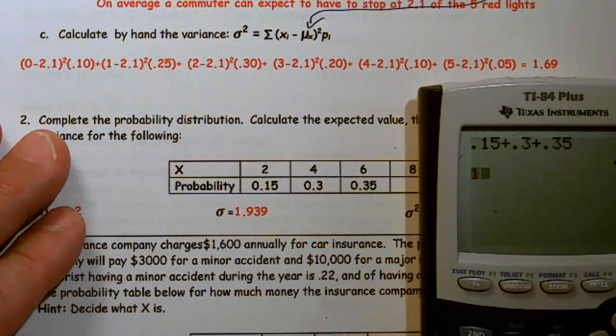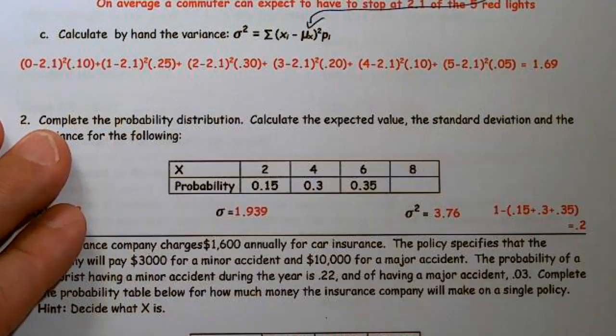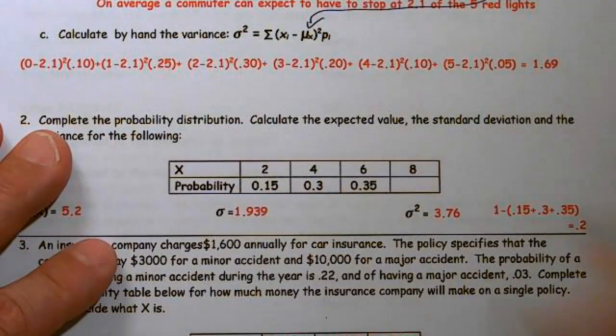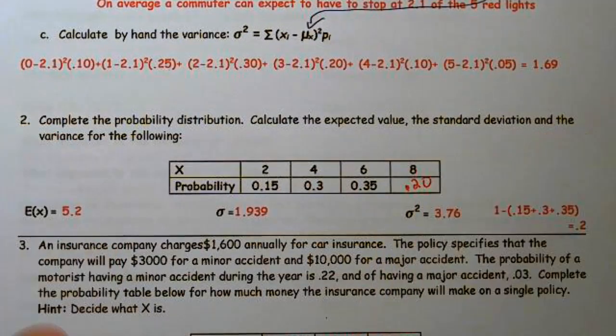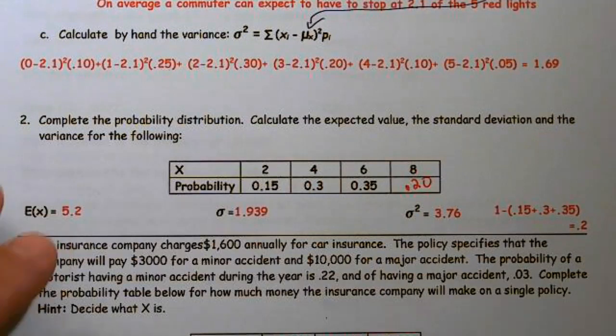But if I take 1 minus that value, I end up getting 0.2. So this missing value right here needs to be 0.20. And now if I add those values up, I get a valid probability distribution. All right.